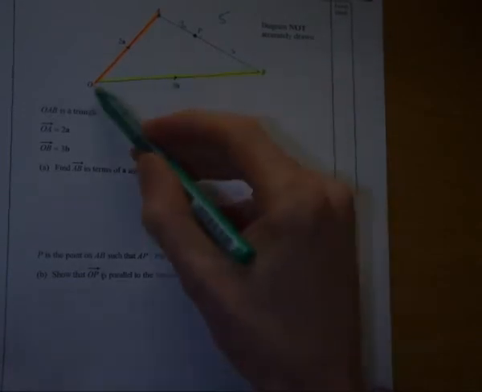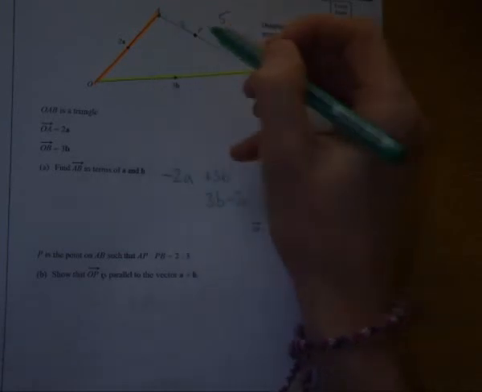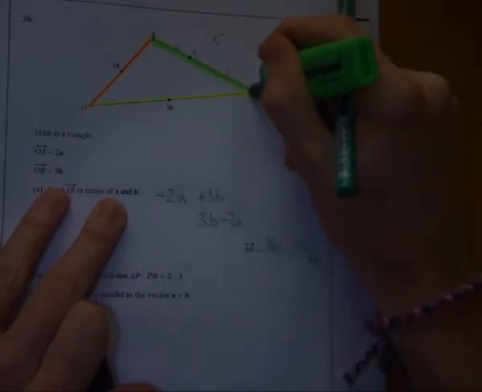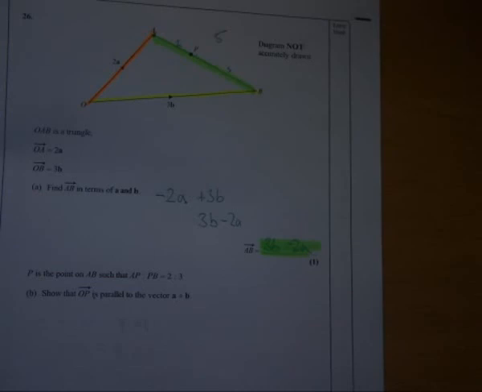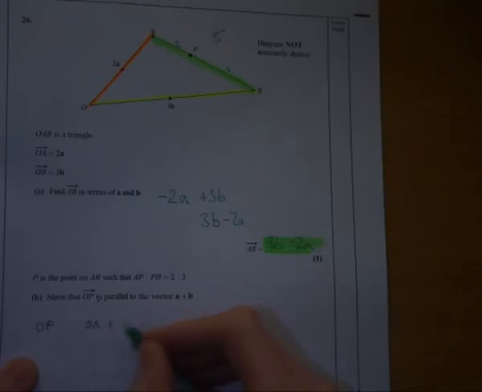So we want to go O to P, dead simple. Out to there and along here. Now we know what this one here is already. We know A to B. We should have marked that in green, I forgot. We know A to B, and this bit here, we've got that already. So that's dead simple. It's going to be the orange. So O to P is the orange O to A plus, now it's only 2/5 of A to B.